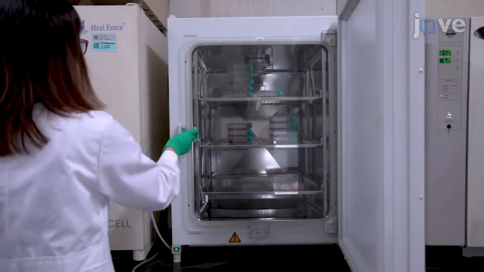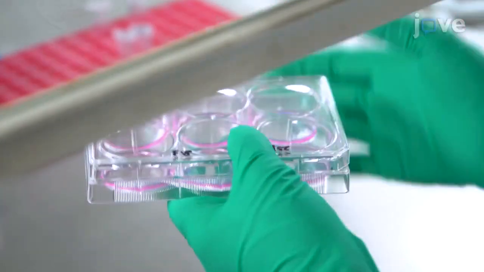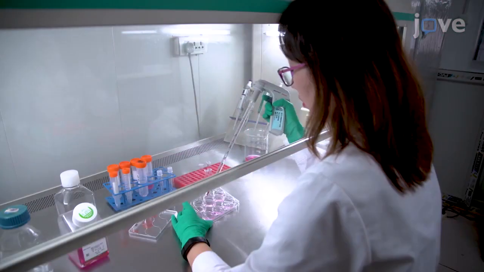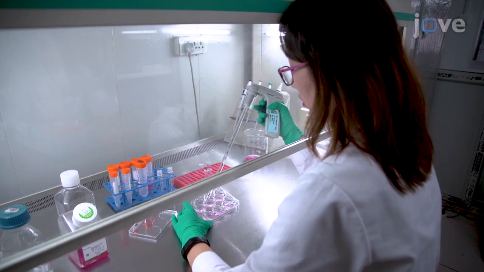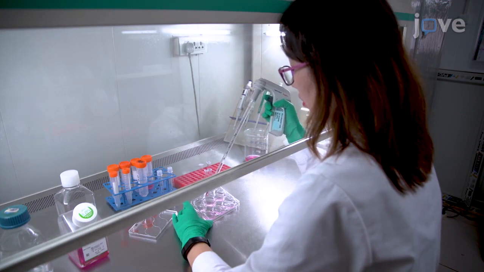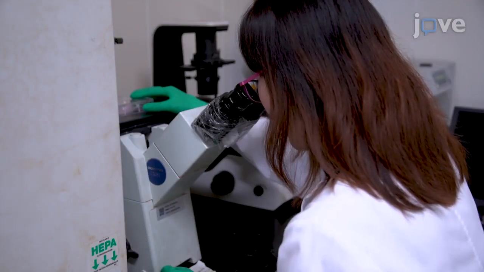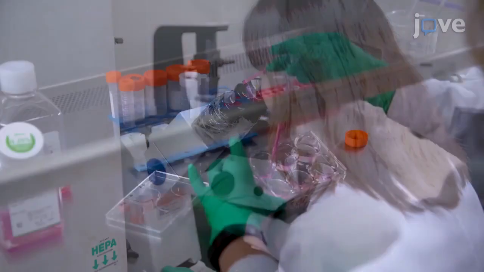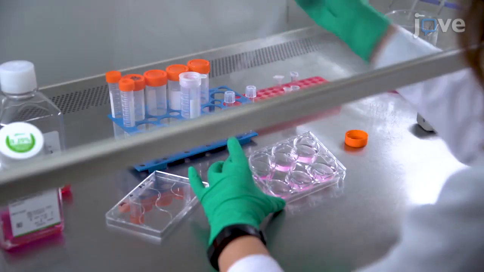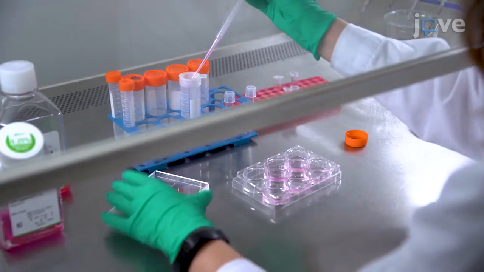to 3 minutes. Gently tap the plate to detach the cells, add 3 milliliters of PBS supplemented with 2% FBS to each well, and pipette the cells up and down 3 to 5 times to disperse the cell clumps. Examine the cell suspension under the microscope. If cell clumps are present, pass the suspension through a 70 micrometer strainer.